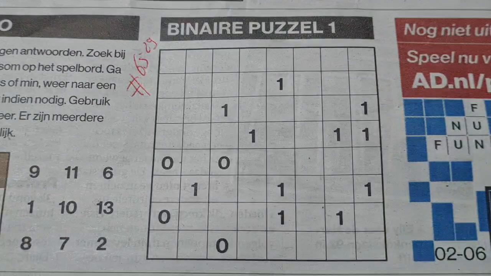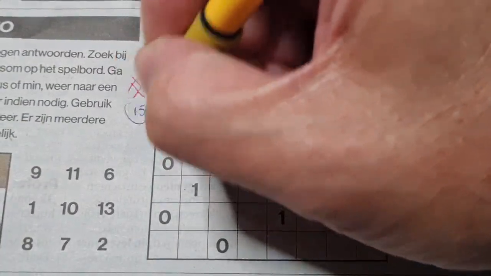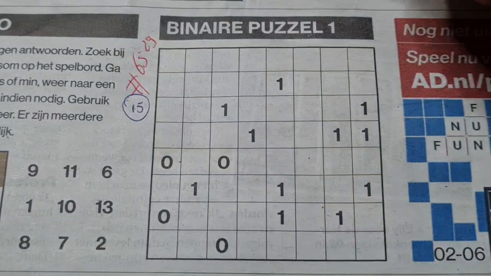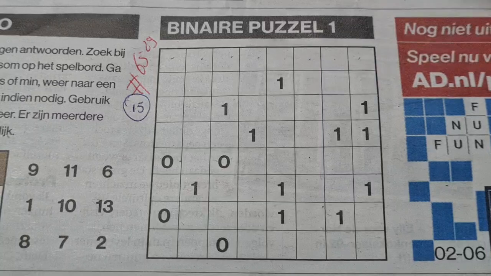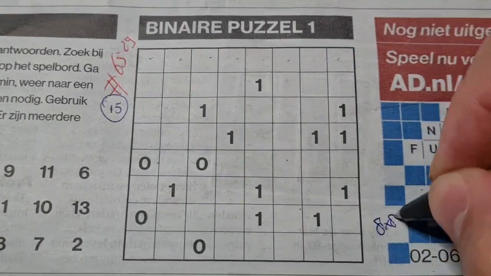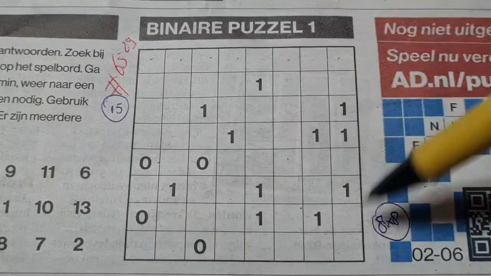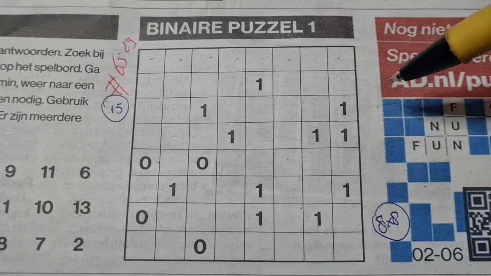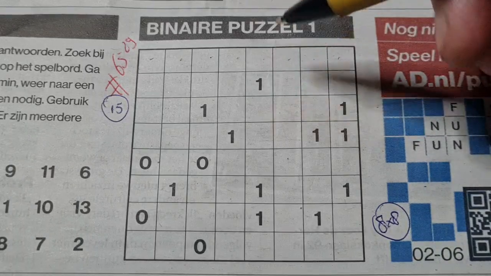Before I start, I always count the printed digits. This one has 15 printed digits. And what kind of binary puzzle is this one? Let me count. 1, 2, 3, 4, 5, 6, 7, 8. An 8 by 8 binary puzzle. That means in a row or in a column, there are always 4 ones and 4 zeros. Alright, so let's get started.